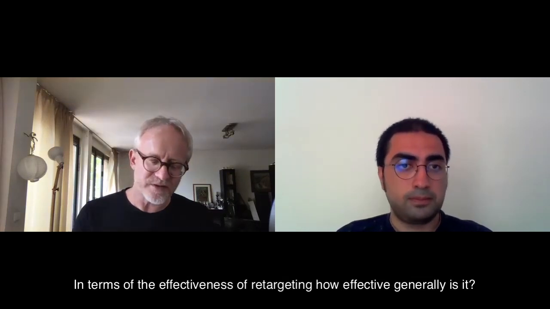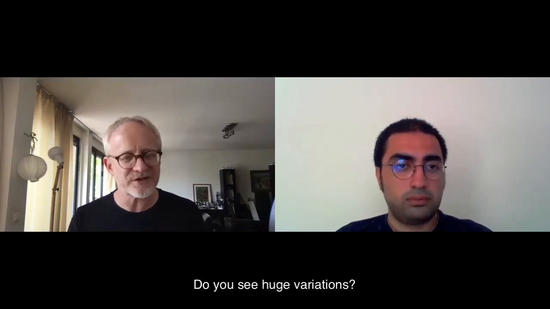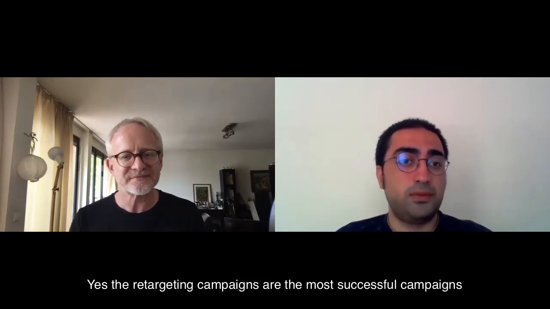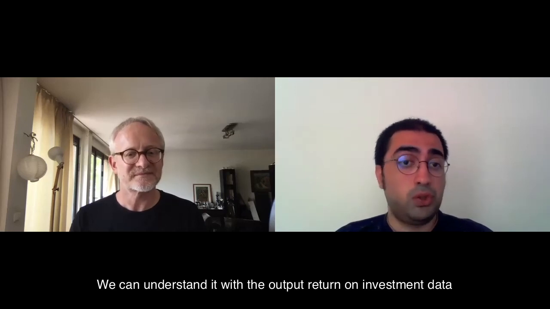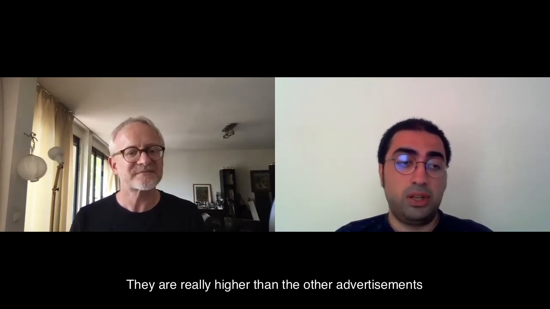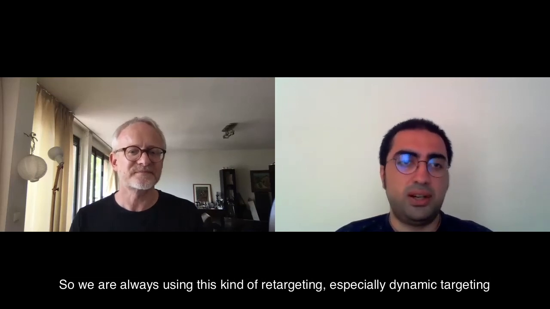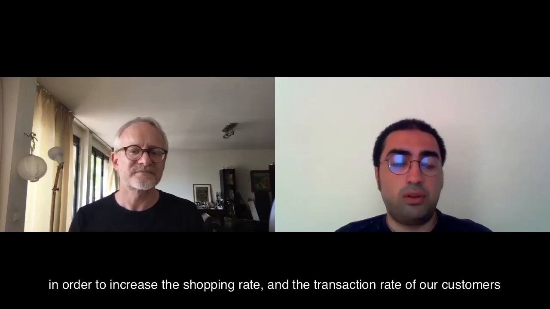In terms of the effectiveness of retargeting, how effective generally is it? Do you see huge variations? Yeah, the retargeting campaigns are the most successful campaigns. We can understand it with the return on investment data. They are really higher than the other advertisements. So we are always using this kind of retargeting, especially dynamic targeting, in order to increase the shopping rate and the transaction rate of our customers.